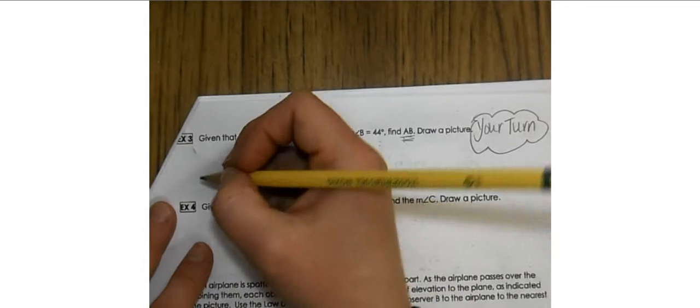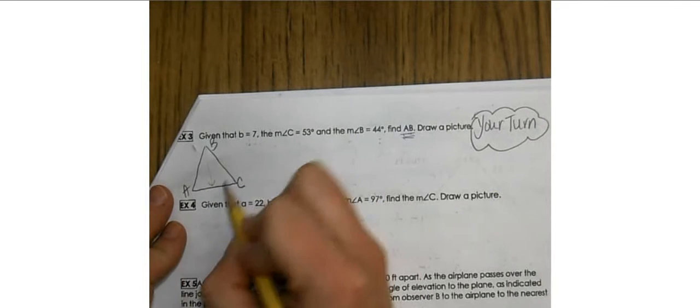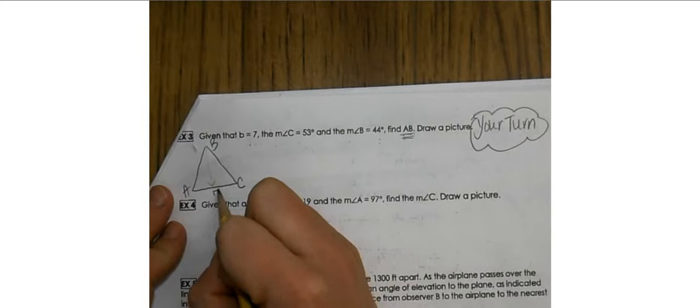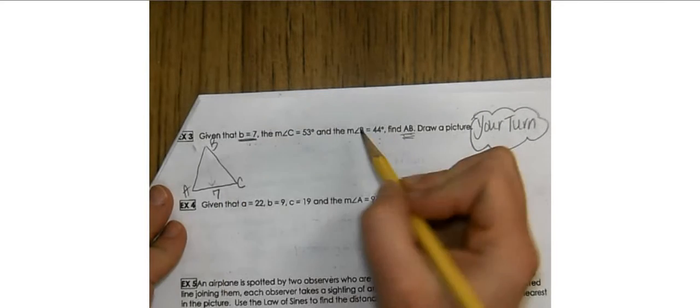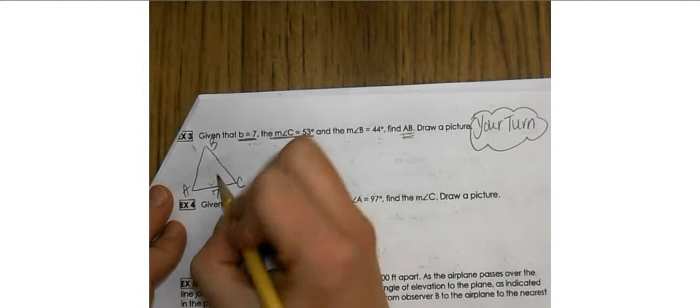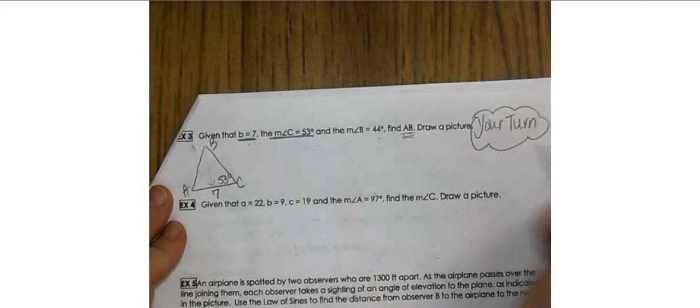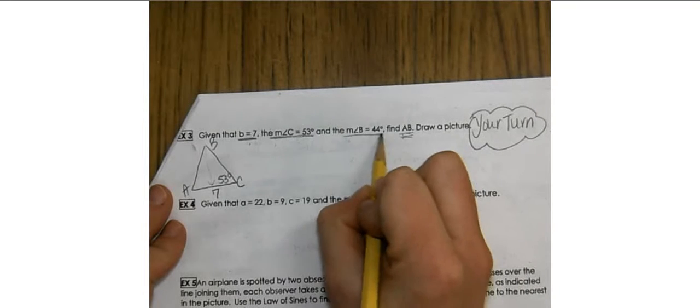So the triangle that we're going to draw is going to be just a regular old triangle. Any triangle that you draw is absolutely appropriate. And I'm going to call this A and B and C. And little b is going to be right across from angle B, and we're going to call that the number 7, because little b is equal to 7. The measure of angle C is 53 degrees, so I'm going to put in 53 degrees. And the measure of angle B, that's equal to 44 degrees.